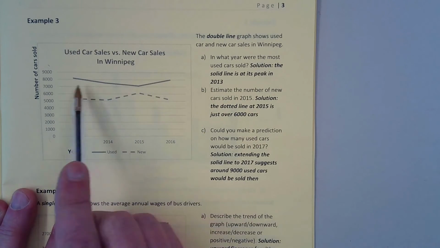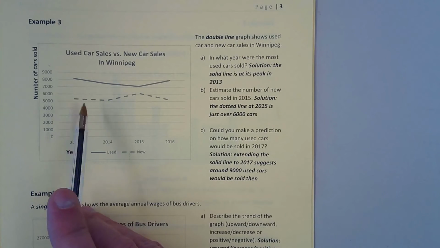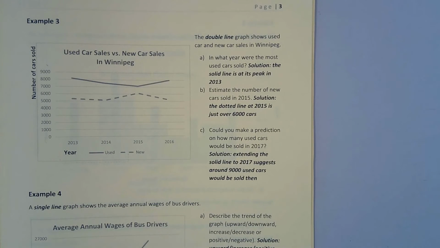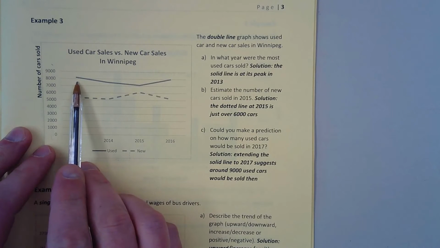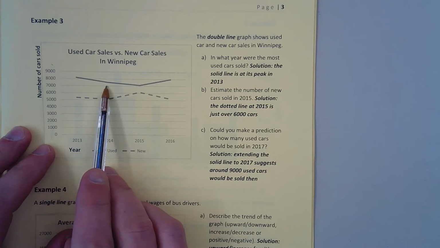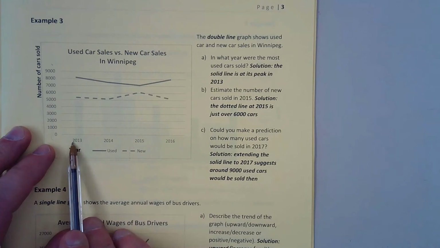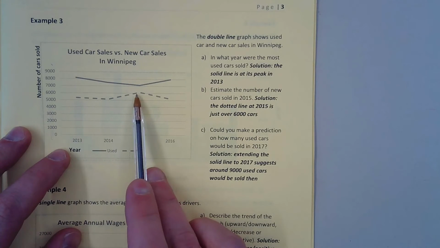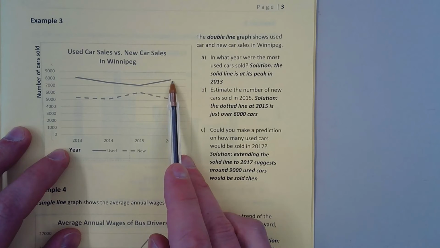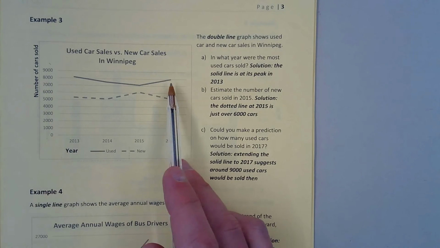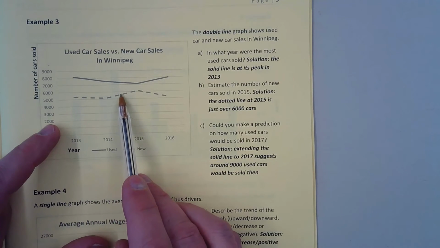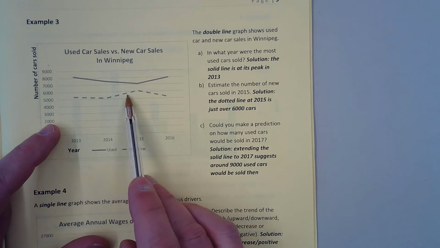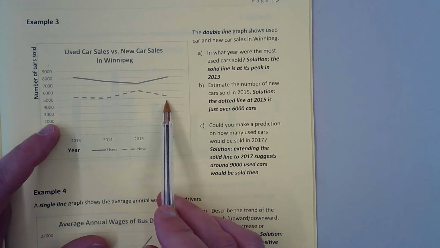So if it asked you to describe trends, that's common terminology that you'll see. Describe the trend of the data. So what do you think's happening? Okay, this one is your used cars. What's happening? It's going down from the year 2013 to 2015, and then it starts going back up in 2016. And then if we compare that to the new cars, it went up a bit between 2014 and 2015, and then it started to go down.